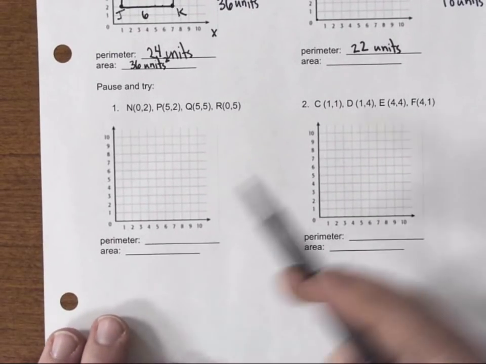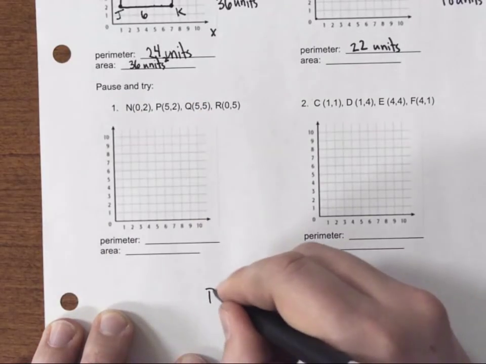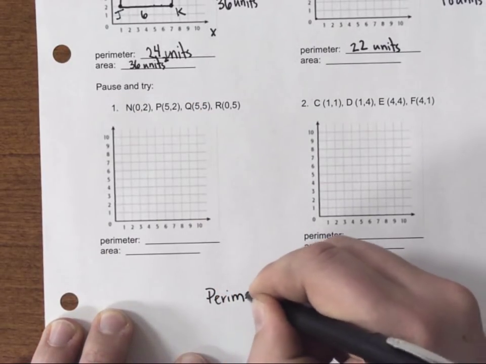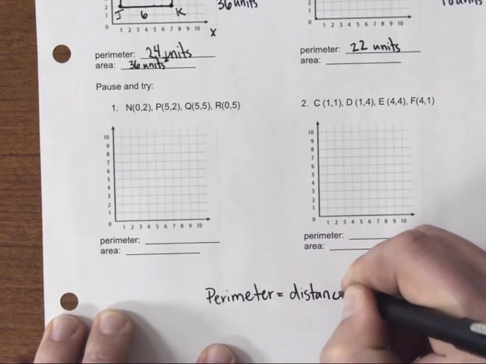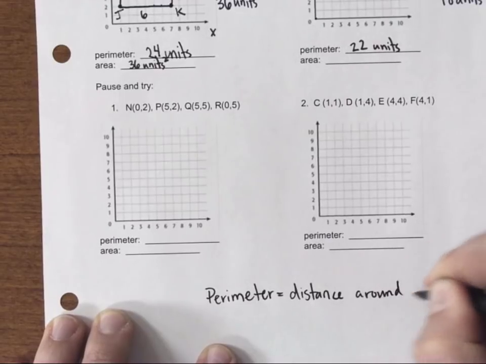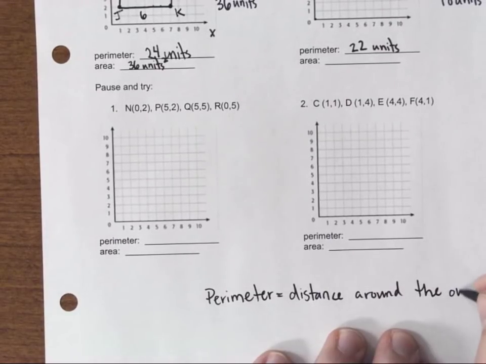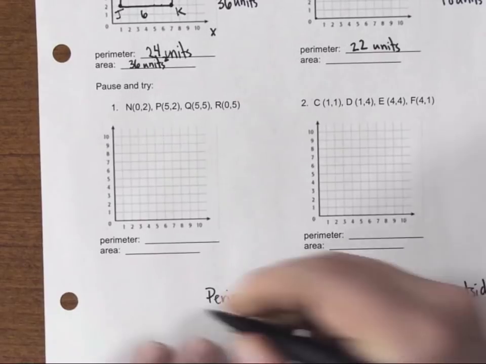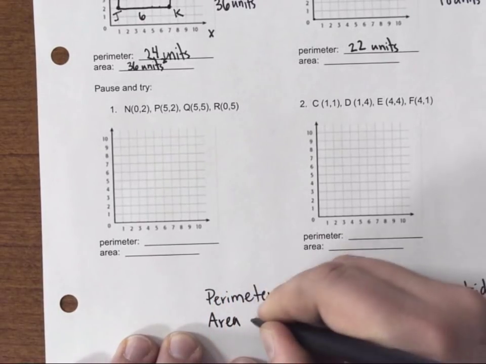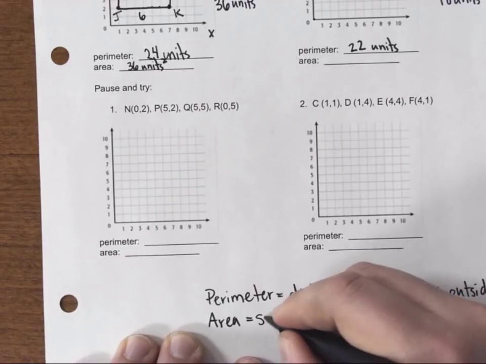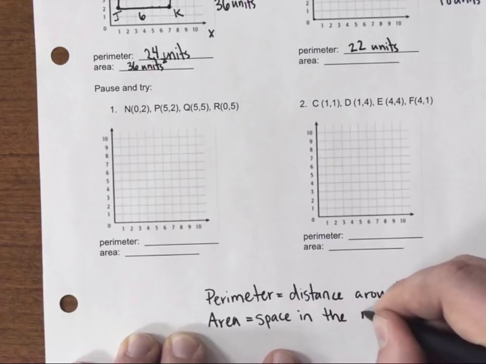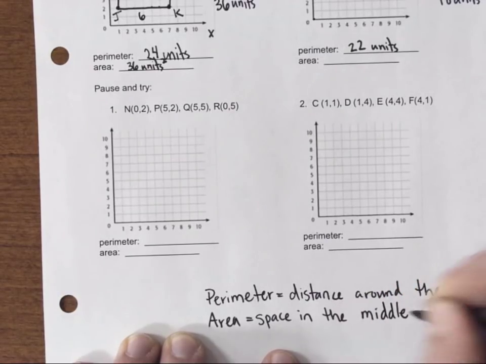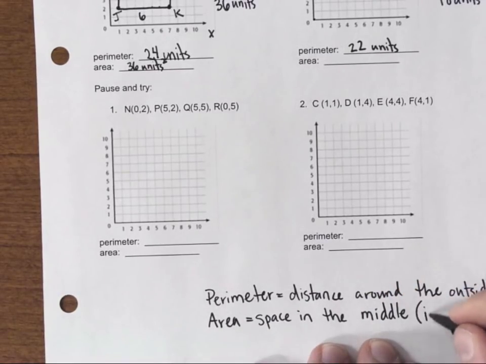Remember, perimeter equals distance around the outside, and the area equals space in the middle, or in other words, the inside of the shape.